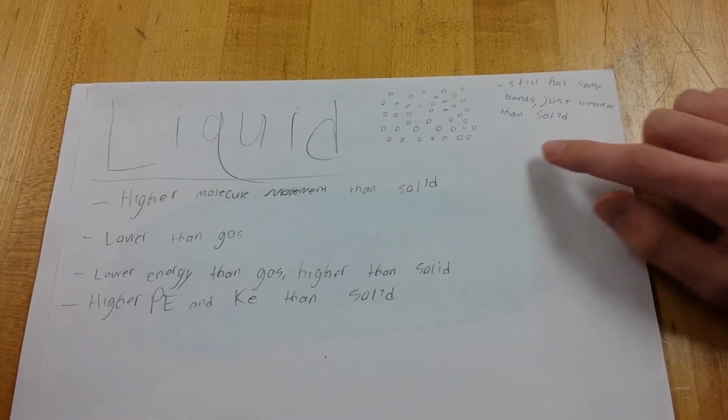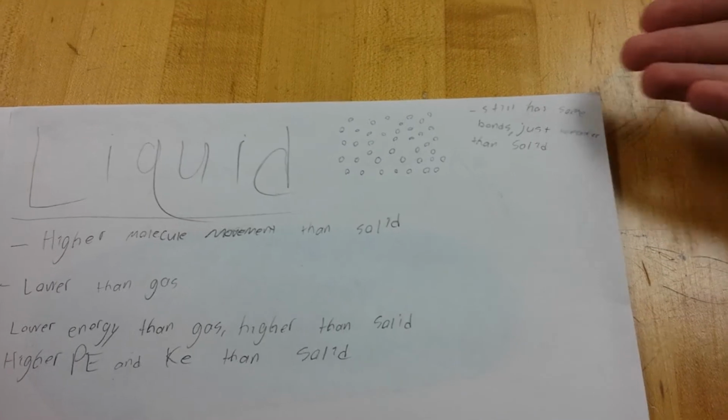So up here we have a little drawing of a bunch of little molecules that are less orderly than solid, but still somewhat orderly, because the bonds still somewhat exist, just not as much.